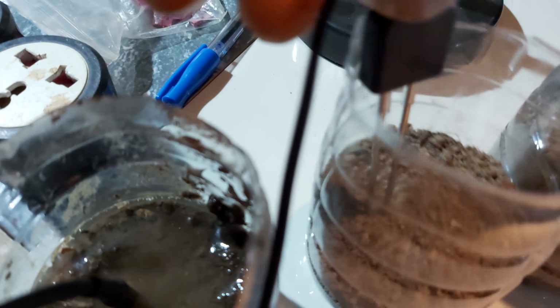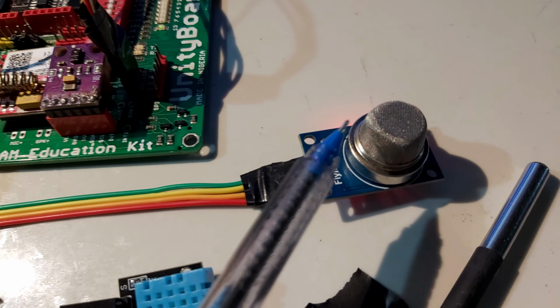Okay, and then over here we have our sensor that measures humidity of the air. This measures the humidity of the air. Then here is also another thermometer that measures the temperature of the air. And here is our gas sensor. It measures LPG, it measures carbon dioxide, and also dust or smoke.